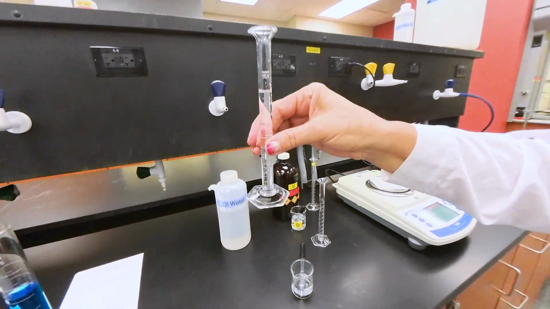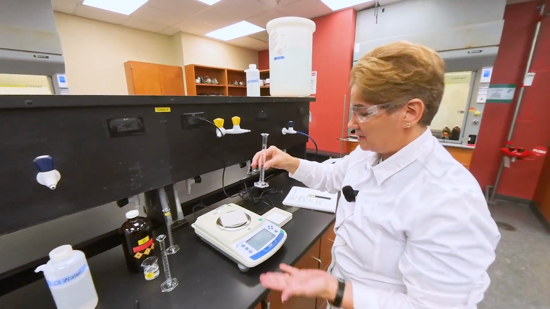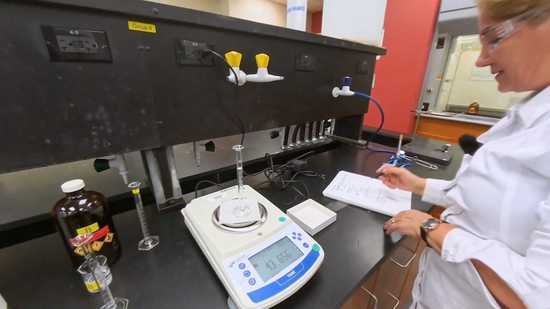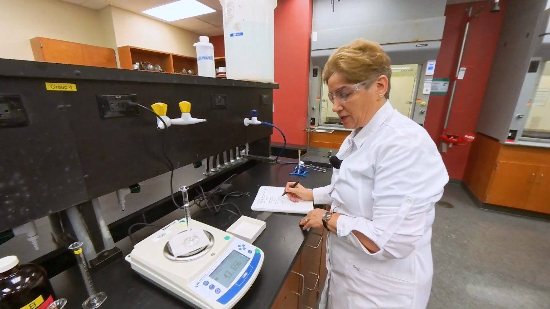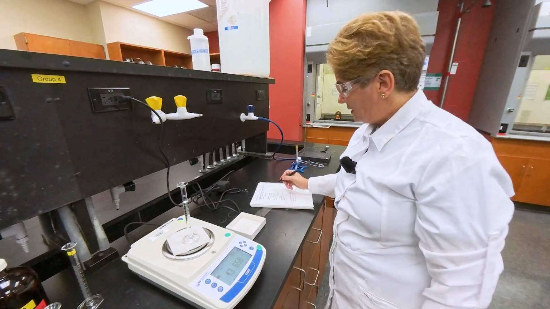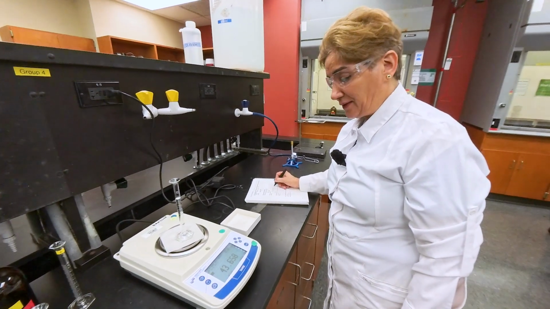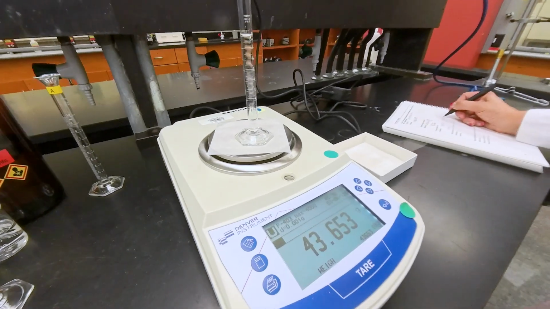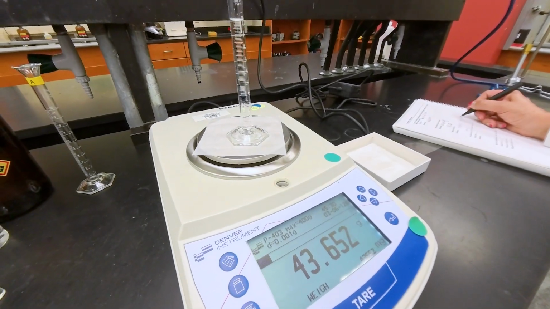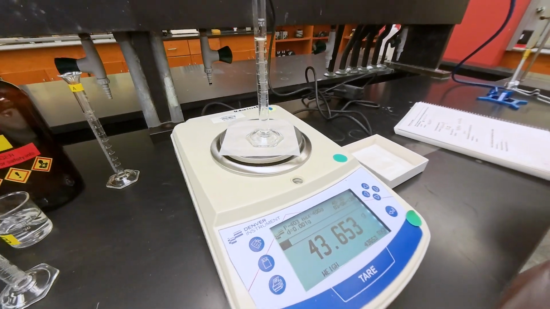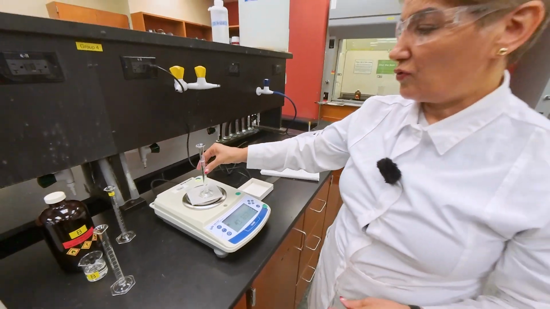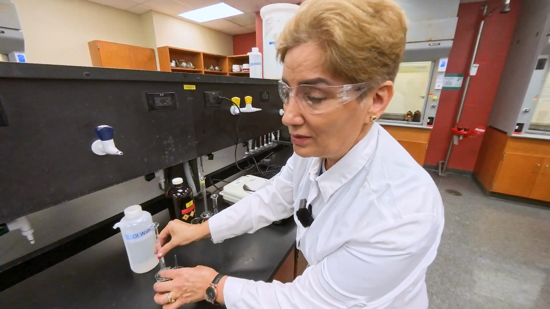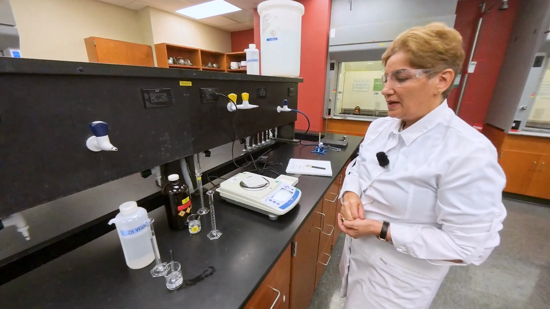So I have 10 milliliters exactly. You record this number. It's given, it's 10 milliliters. And you measure the mass again, and the difference is going to be the mass of water. When you have the mass before and after, and you have the volume, you can calculate density.